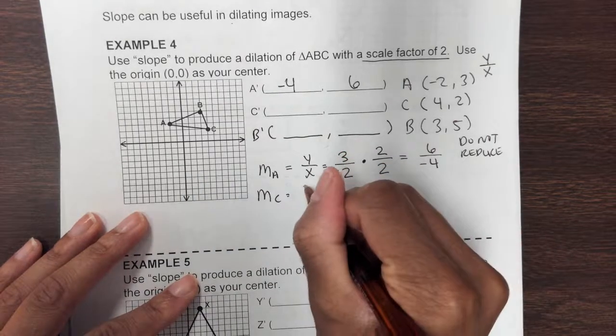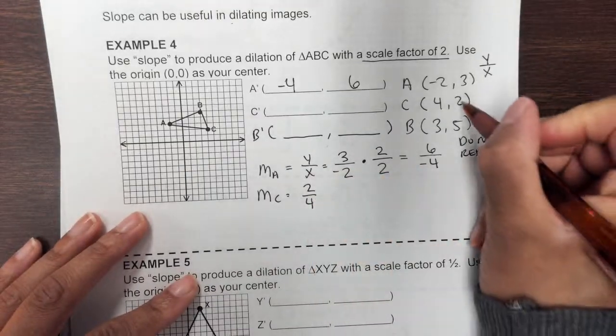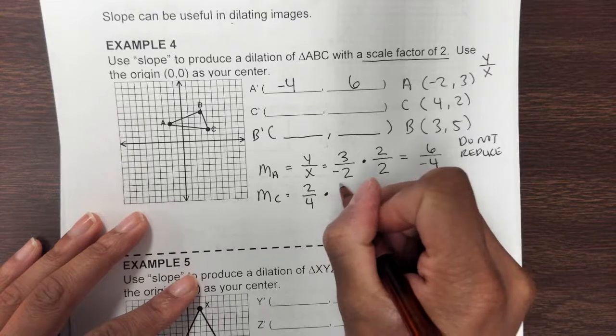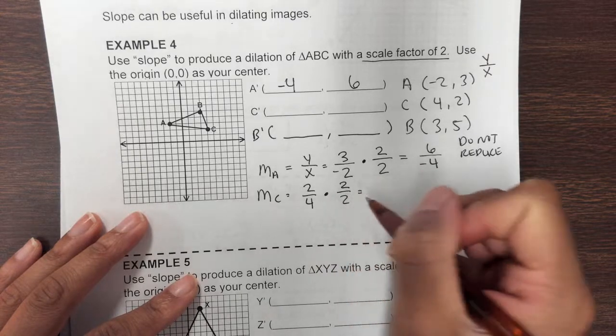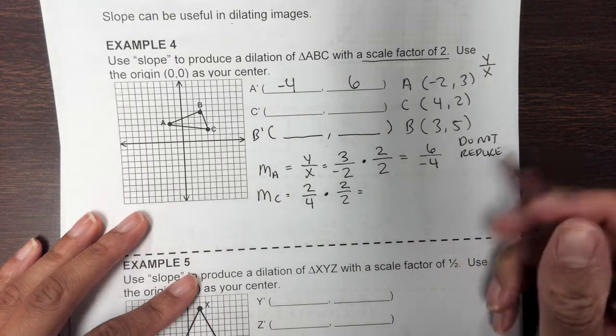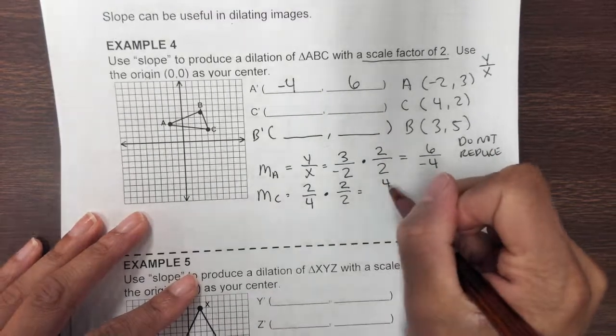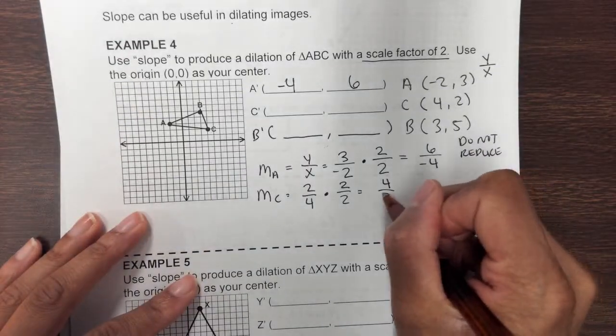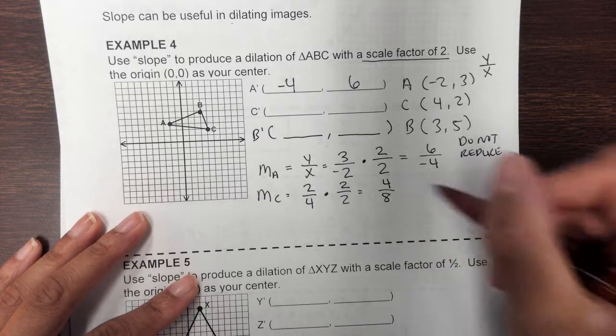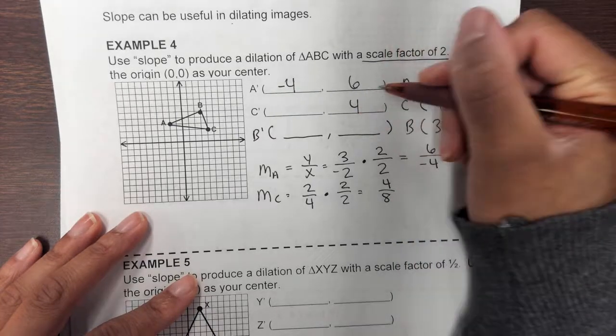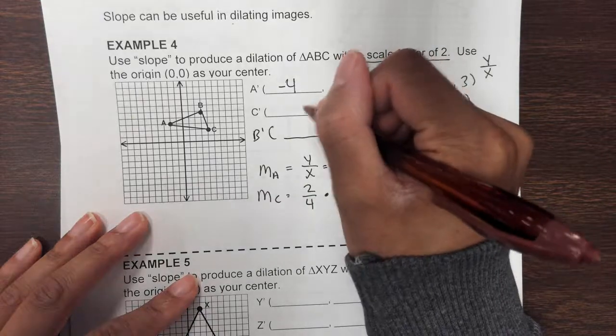So C, I have 2 over 4 because I have y over x, and I'm multiplying it by a scale factor of 2. And this will actually make more sense when we do the next example with 1/2. So when I do that, I have 4 over 8, and remember it's y over x. My y coordinate is 4, and my x coordinate is 8.